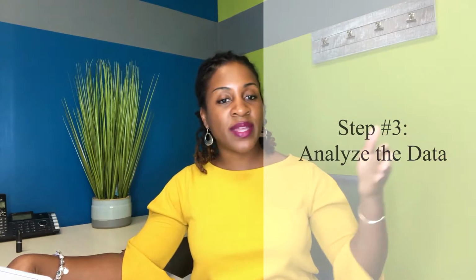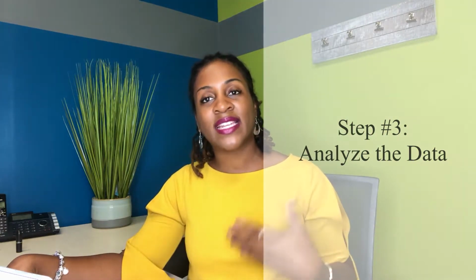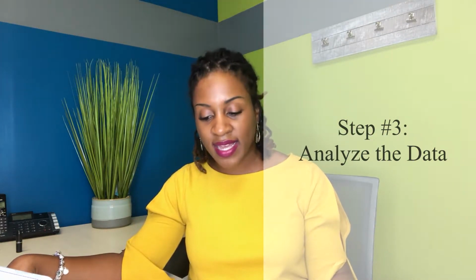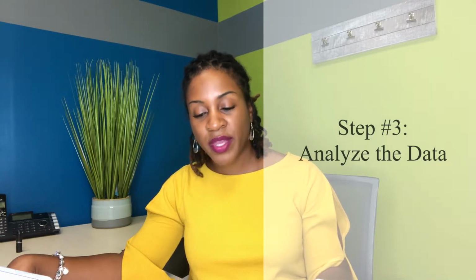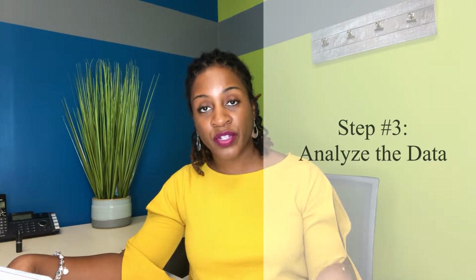Now, once you've segmented everything out, analyze this data. What does this data suggest? Bring all of the information that you've retrieved from the previous steps and look at what you found. Are you noticing, for instance, that more women are applying to the position, but they can't seem to get through the phone interview?